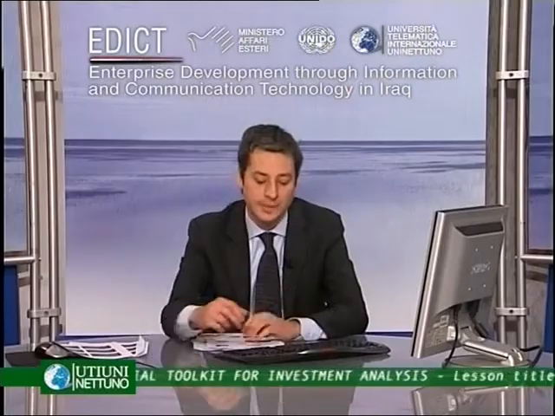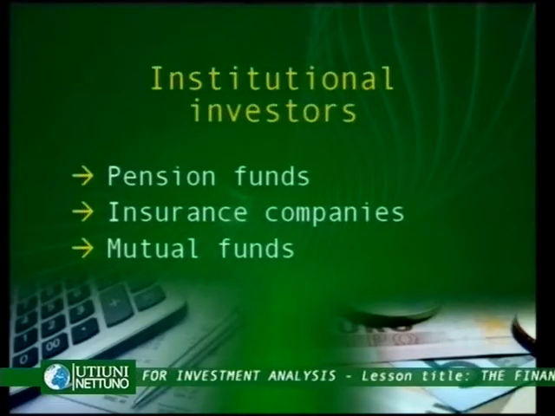However, as is easily understandable, these kinds of investors are typically highly risk averse, so they look for conservative investments. And so in this case, it's possible to refer to these institutional investors only if the project is not too risky, because otherwise the project will not be an investment in line with the objectives of these institutional investors.